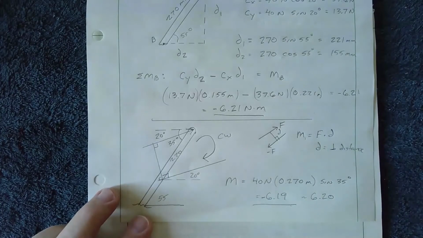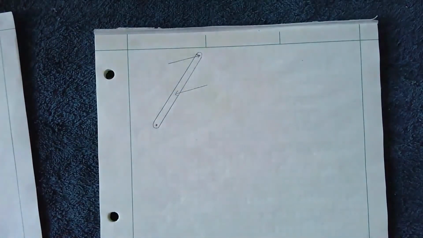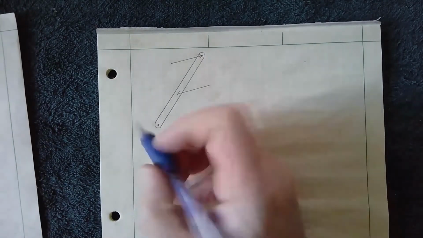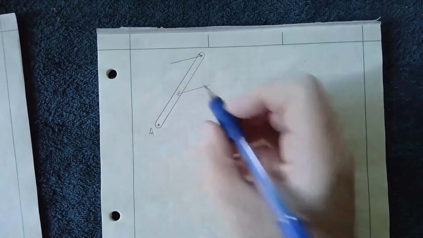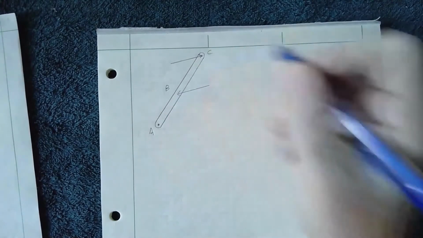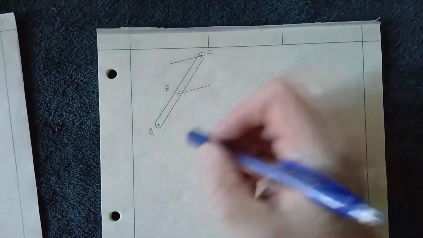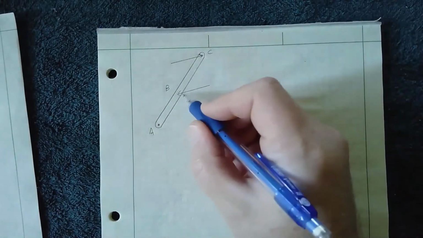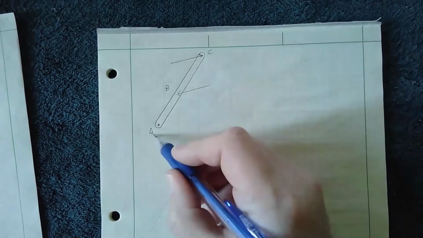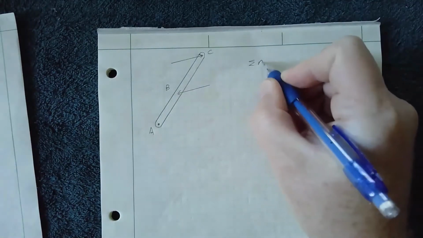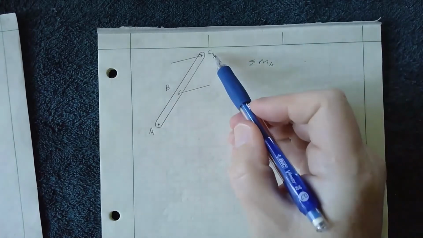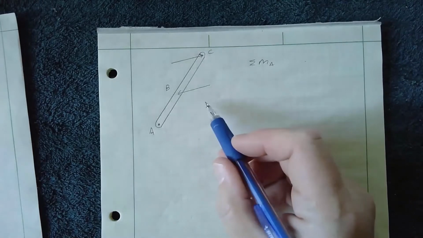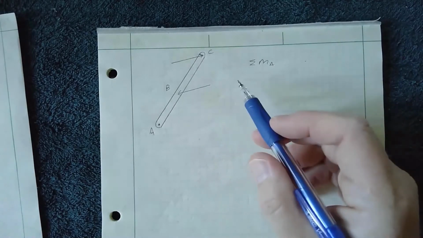Then we'll do the third method. So here's the third method now. I've drawn a schematic of our bar, and here's point A, here's point B, here's point C. Now I won't label them fully like I normally do just yet, but we know that with this force here, if we want to sum the moment about A, then we're going to have to account for both force C and force B.